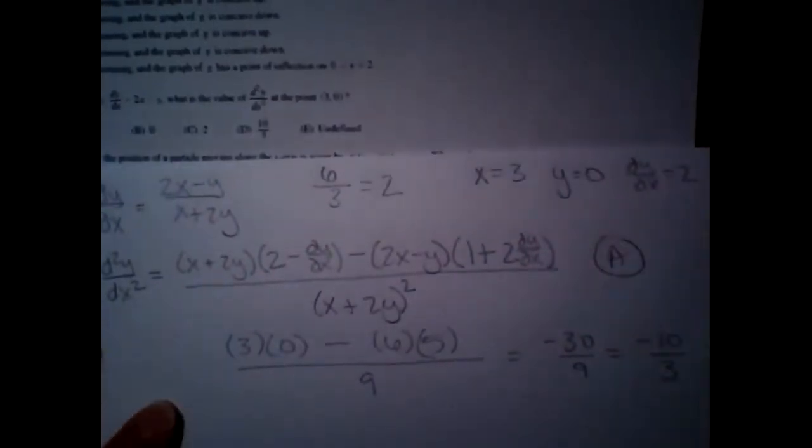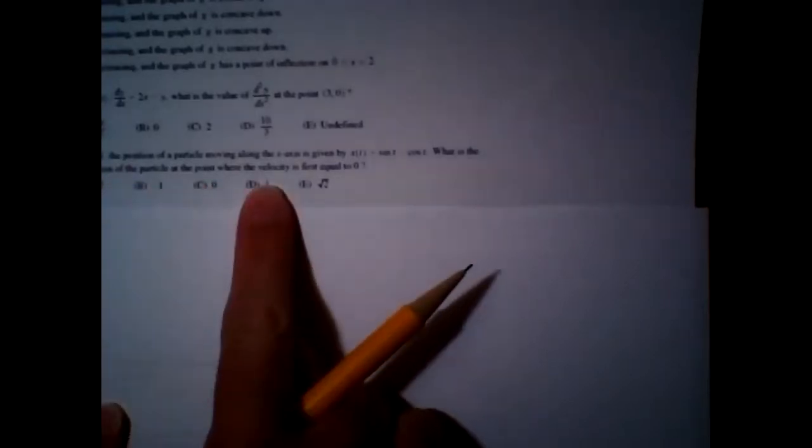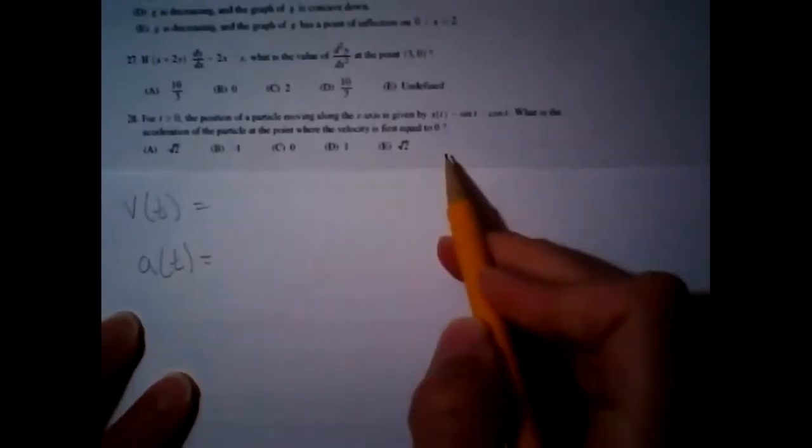All right, and then last one, 28. For positive times, the position of a particle moving along the x-axis is given by sine of t minus cosine of t. Again, that's position. What is the acceleration of the particle where its velocity first equals 0? All right, so we're going to need velocity and we're going to need acceleration. So that's the first derivative and the second derivative.